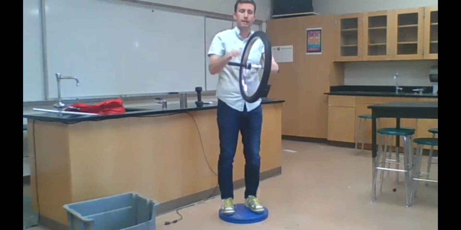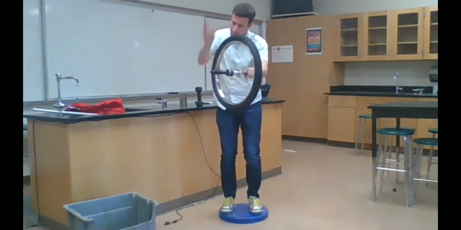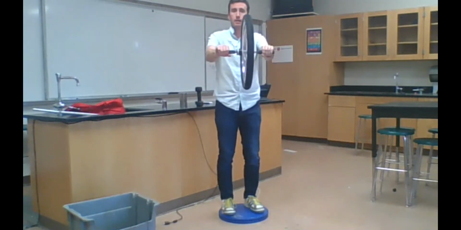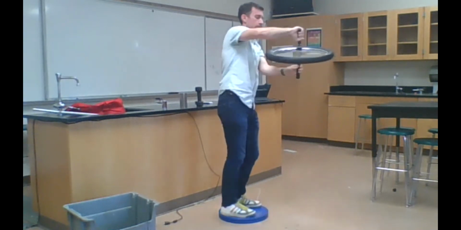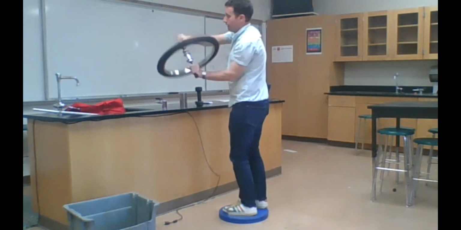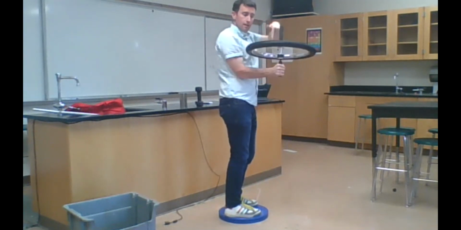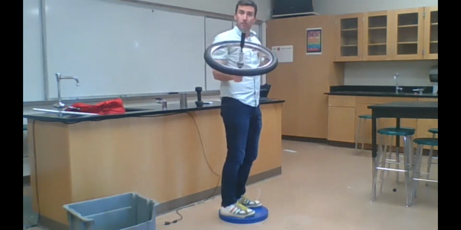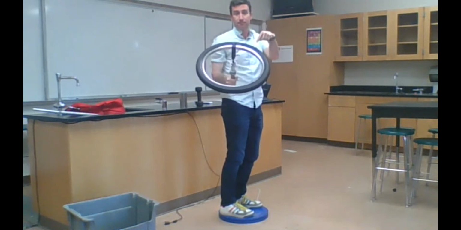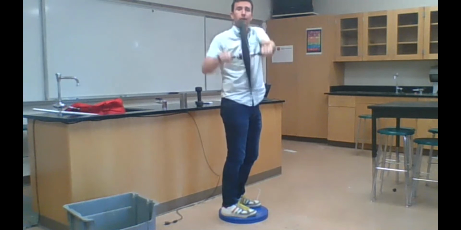Okay, so I'll try that again. Take it down, get it going, and go to here. Now, if I twist it, I spin the opposite way. And then I twist it and spin the opposite way. And twist and spin the opposite way. So I'm spinning the opposite way of the bike tire, but I'm spinning a lot slower because the bike tire is less massive. Now, my mass is pretty concentrated to the center.